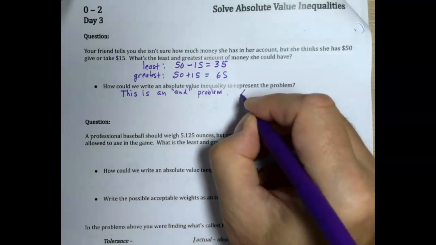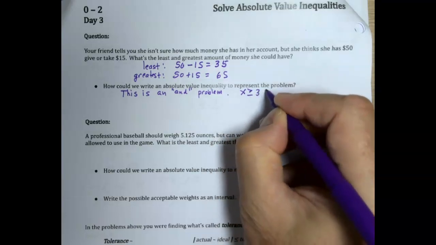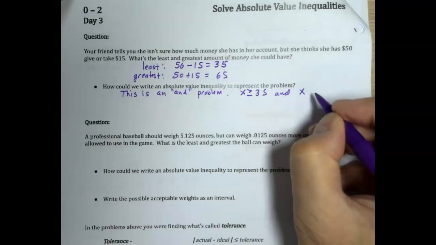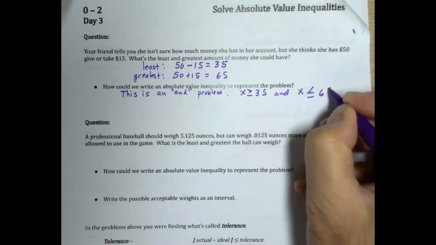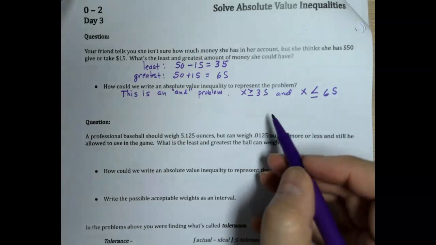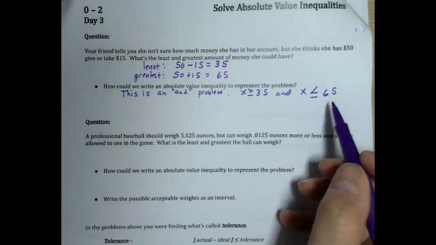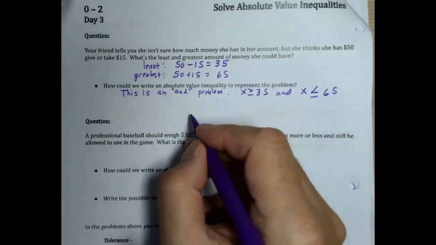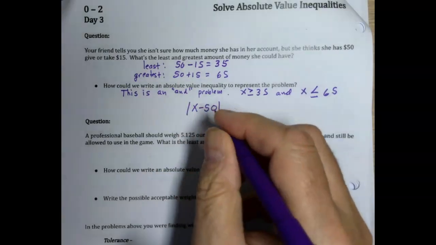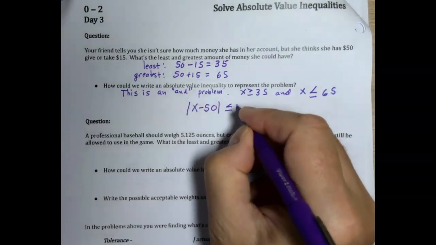Because you can have x greater than or equal to 35, and x can be less than or equal to 65. So you're going to have $35 or more, but you're never going to get more than 65. So I can rewrite this as an absolute value inequality, which would be the absolute value of x minus 50 is less than or equal to 15.